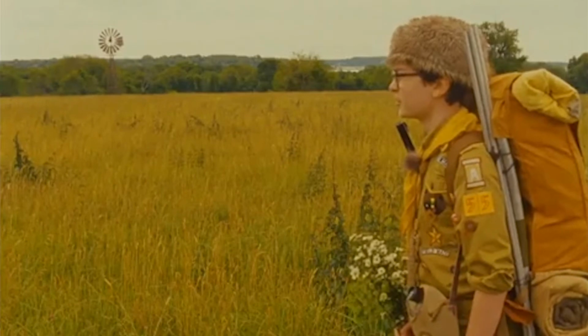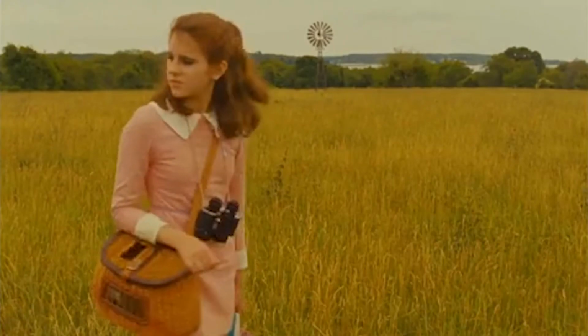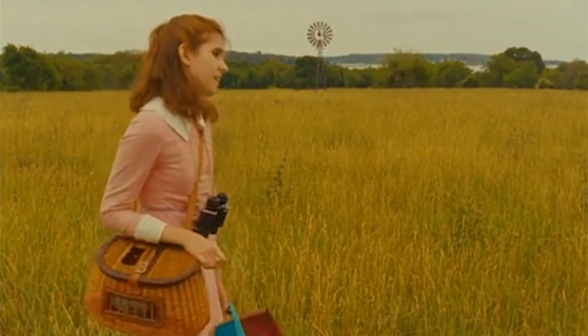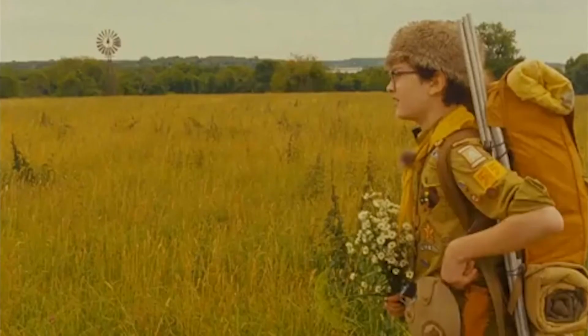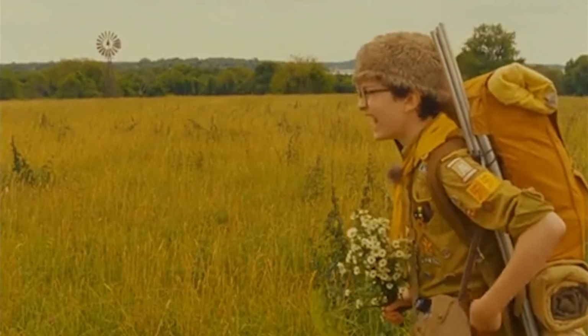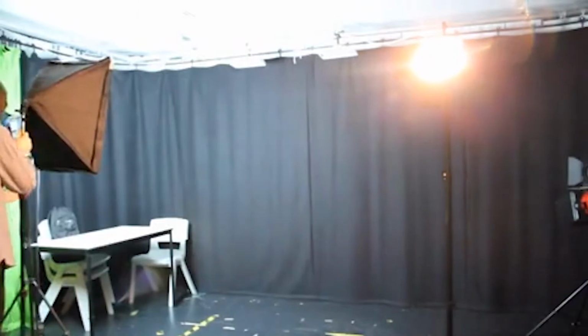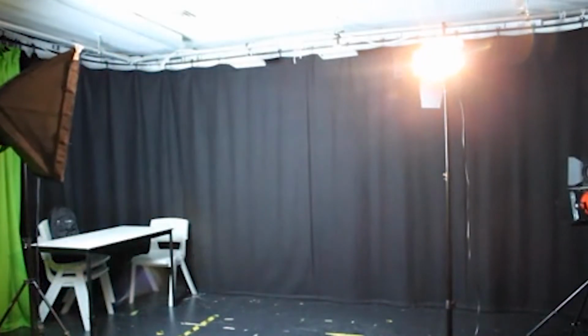High key lighting is a lighting style that results in a brightly lit frame using soft lighting, minimal shadow, and low contrast. In film, this lighting style uses minimal shadow, with the majority of the frame composed of highlights. This is mostly achieved by a 3-point lighting setup, using a key light, backlight, and fill light.